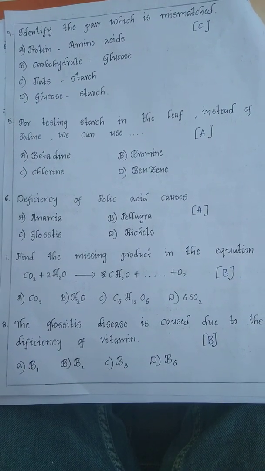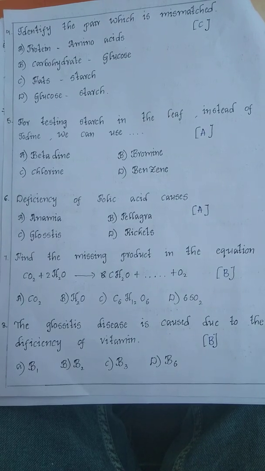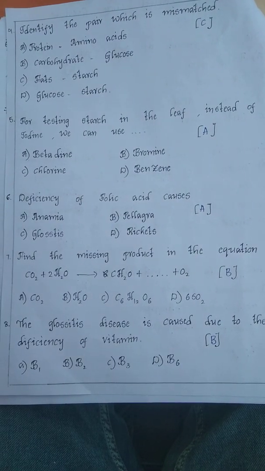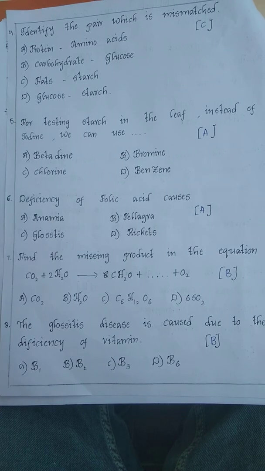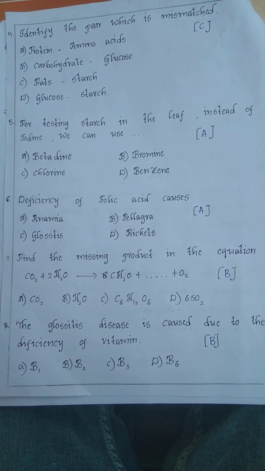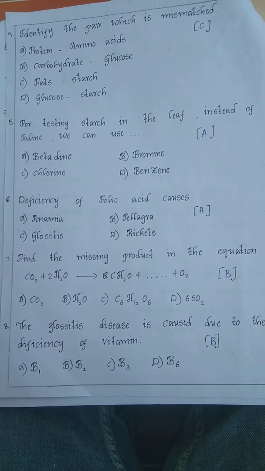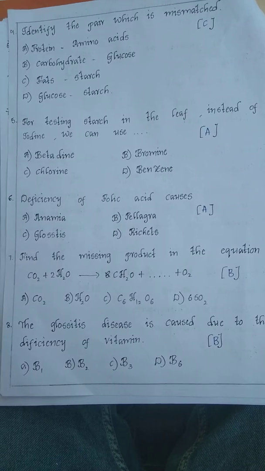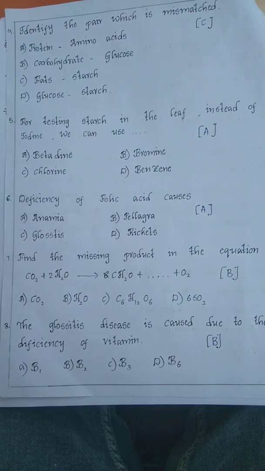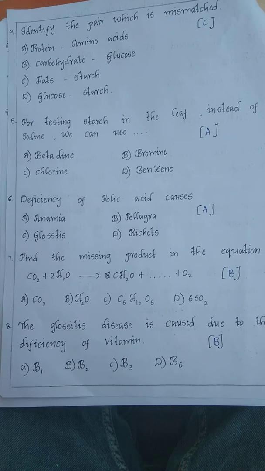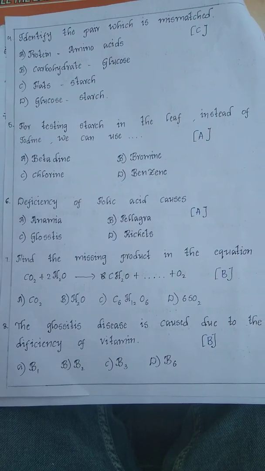Now seventh one, find the missing product in the equation. So CO2 plus 2H2O gives rise to CH2O plus O2. If you balance, we don't have water molecule here, so option is B.